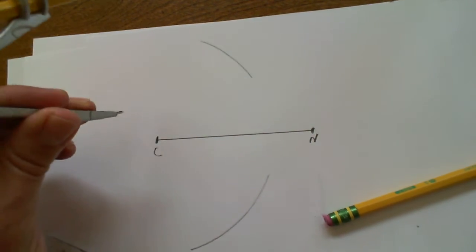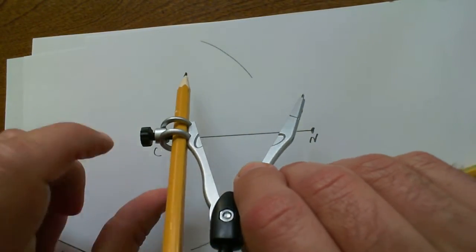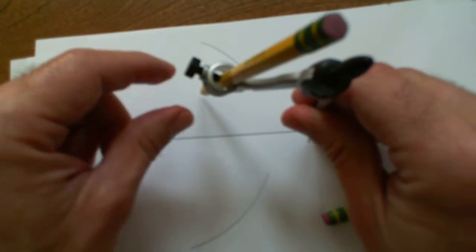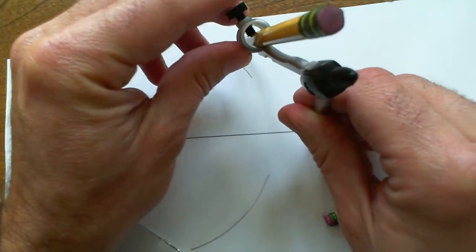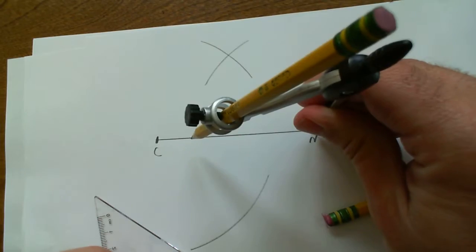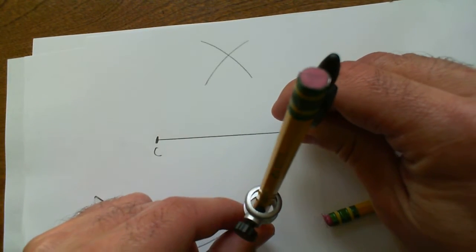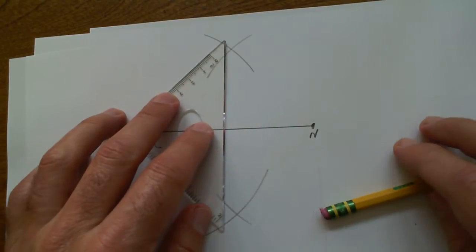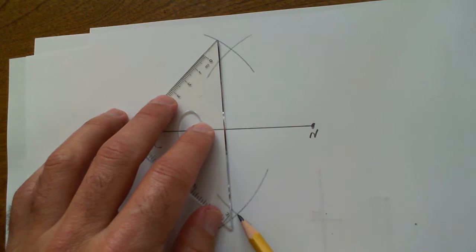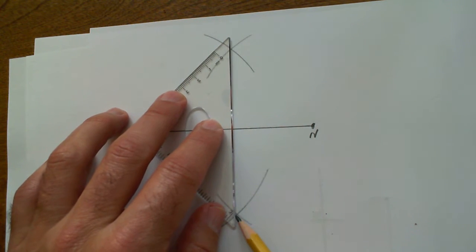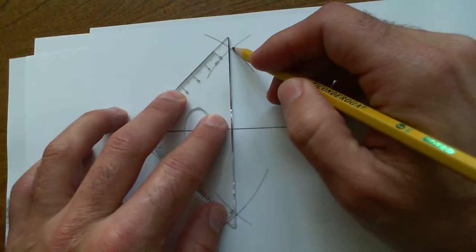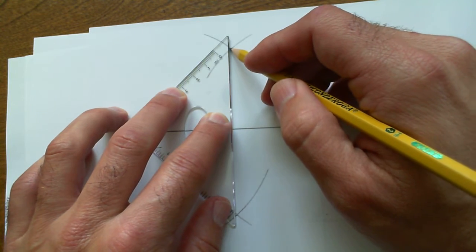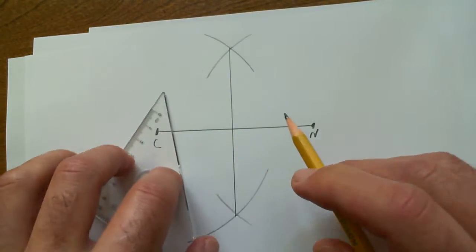Then you keep the compass exactly the same. It cannot move. It has to stay stationary. Do not change the length of the compass. It has to go past the halfway point, and you strike above the line segment, and then you strike below the line segment. Now, see where they connect? Where the intersecting points are, you take your straight edge, line it up, draw a line, and connect them.